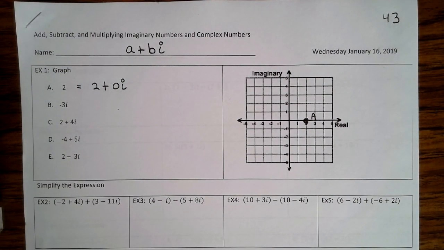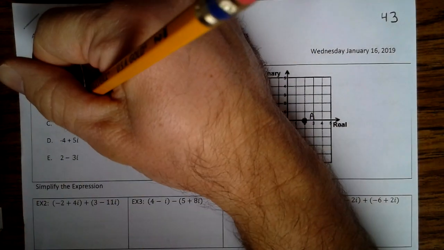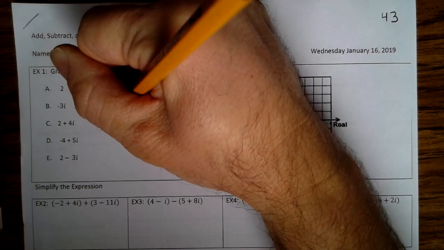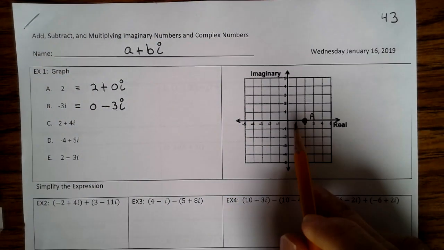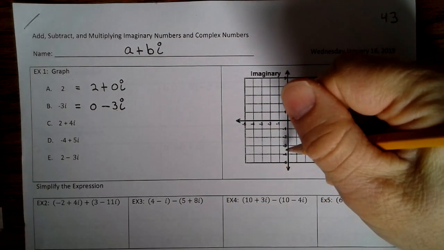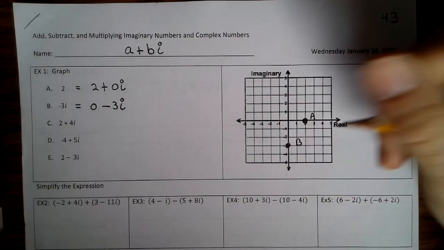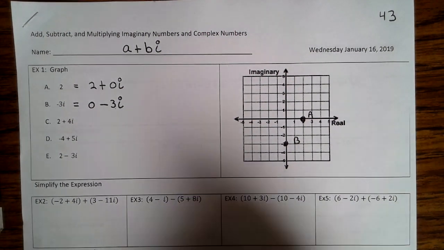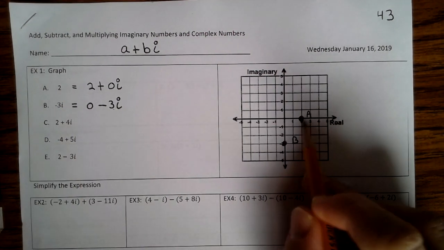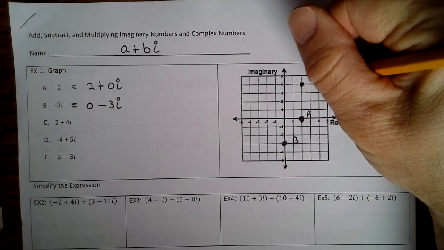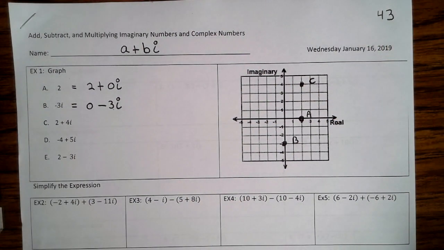Okay. Now, negative 3i is written 0 minus 3i. So there's no real part, and we go down 3i, and that's B. 2 plus 4i, so we go to the right 2, up 4i, so this is C. Okay.